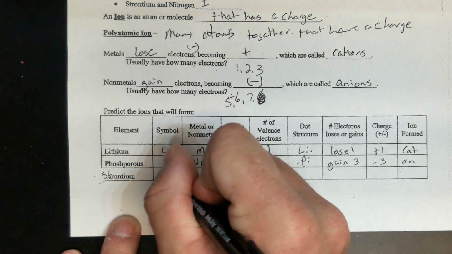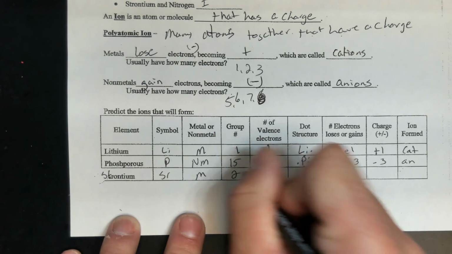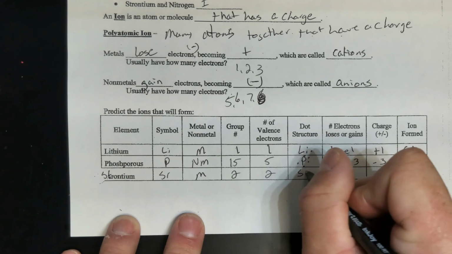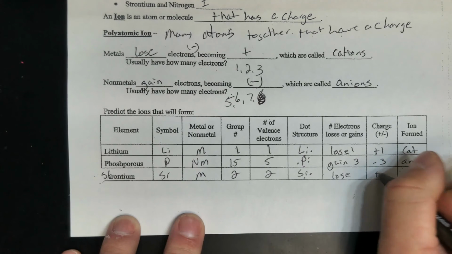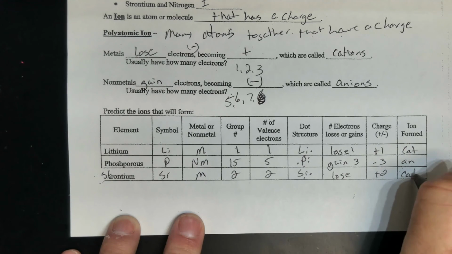This is supposed to be strontium. Strontium is Sr. It's a metal. It's in group 2. 2 valence electrons. Sr, 1, 2. It's going to lose 2, become positive 2, and it's going to be a cation.